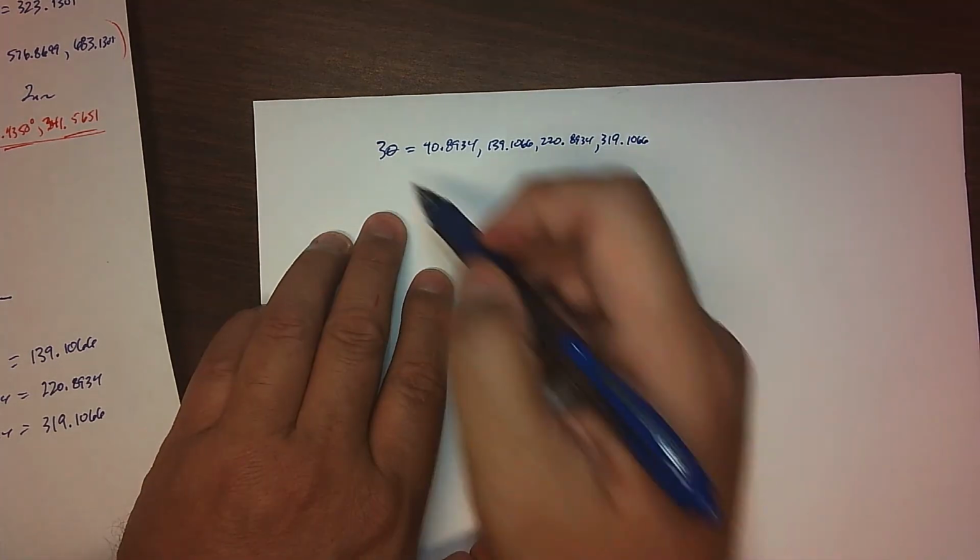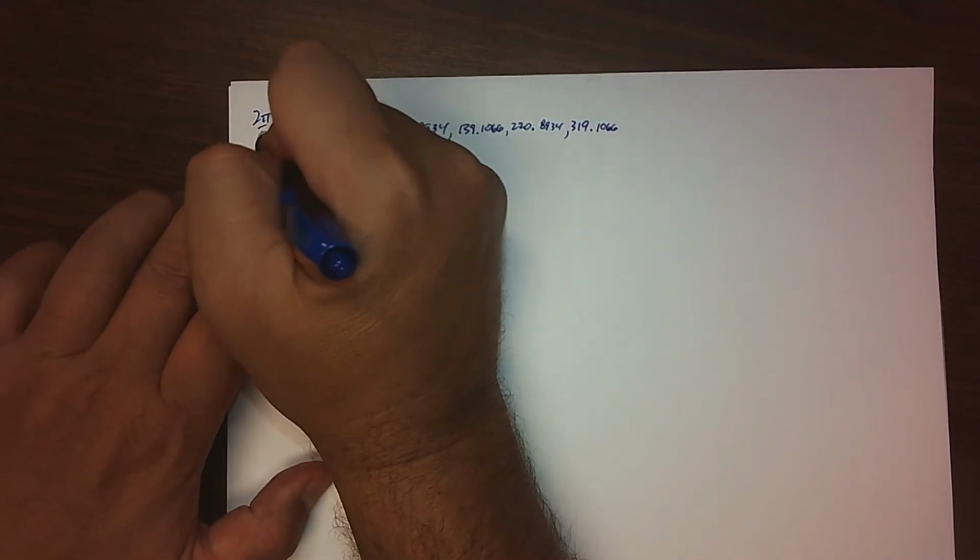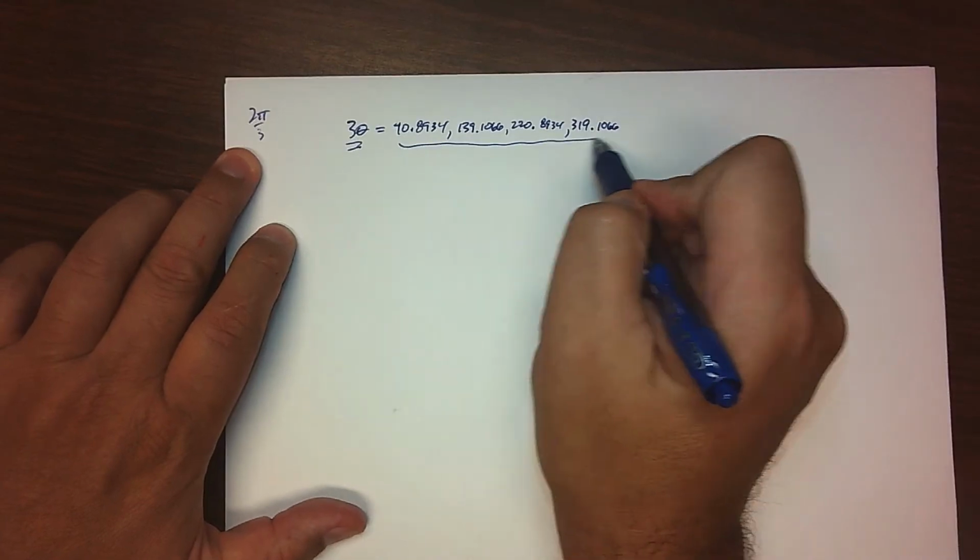And since the period has now been shortened, our new period is 2 pi over 3. That's just the first revolution.